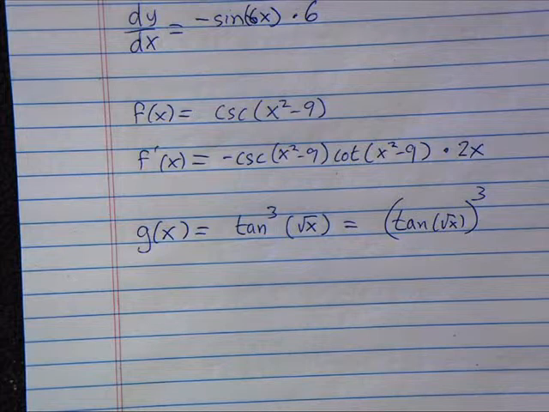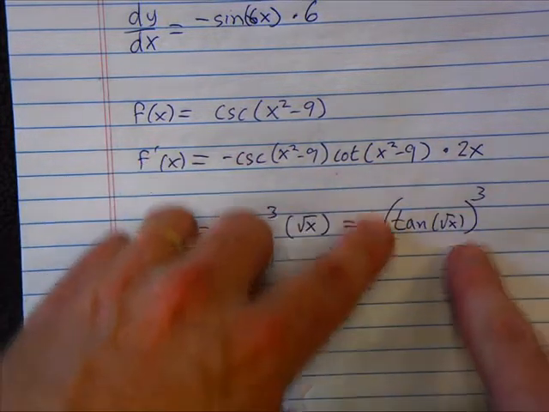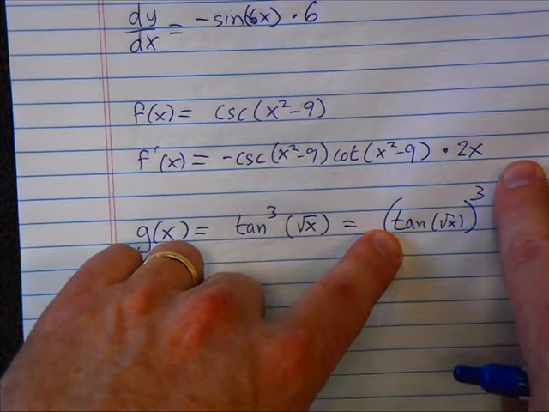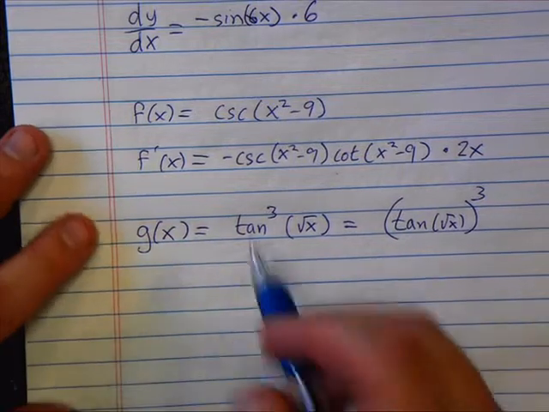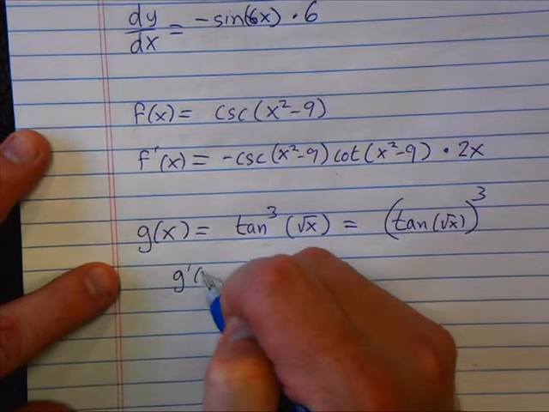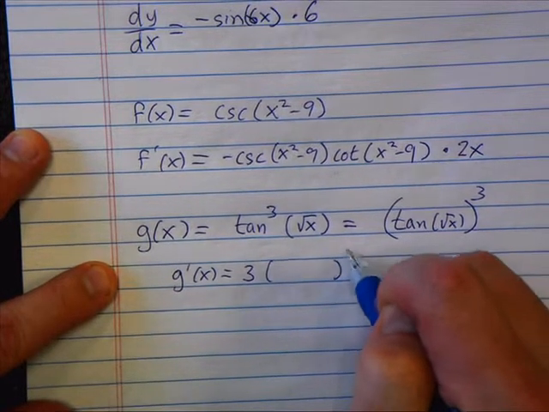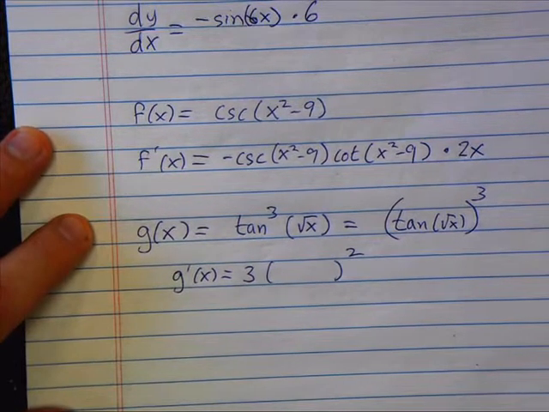Okay? So what you have to notice is, first off, I have a parentheses and a power. So that right away tells me I need to use the chain rule. So I go to take the derivative. G prime of x is, I bring my 3 down, and I subtract 1 from my power. What goes inside the parentheses?